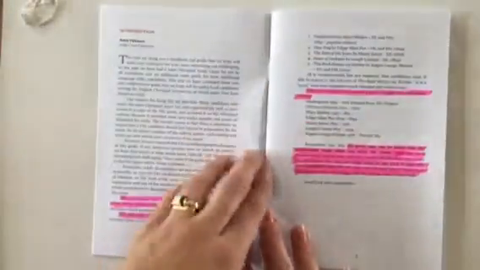Right, so welcome everyone to the English Olympiad. This is our first lecture, okay? And I'd like you all to turn to your study guide on page 4. So everyone turn to page 4 where it says the introduction.